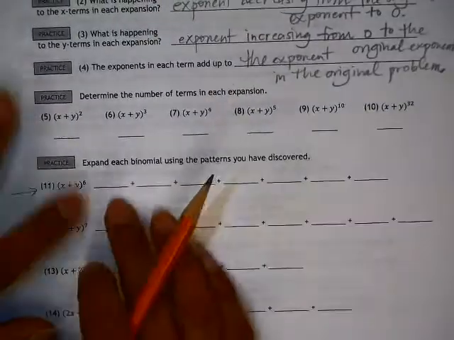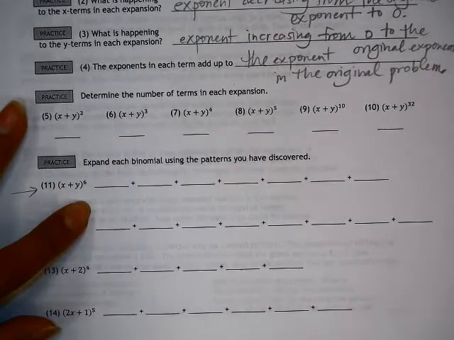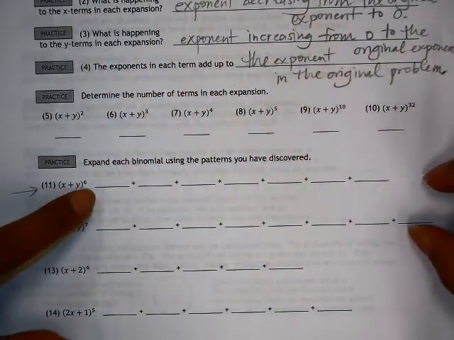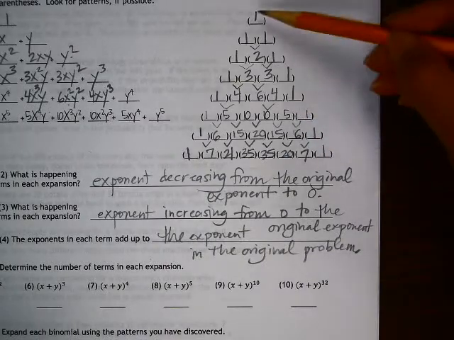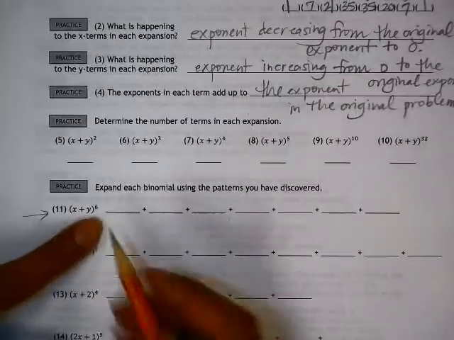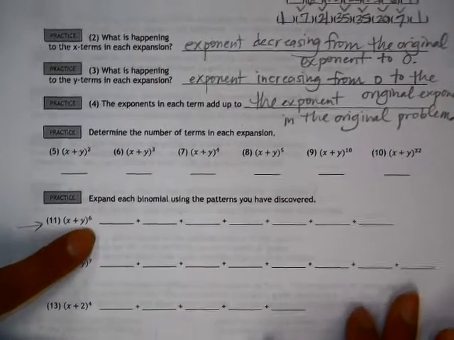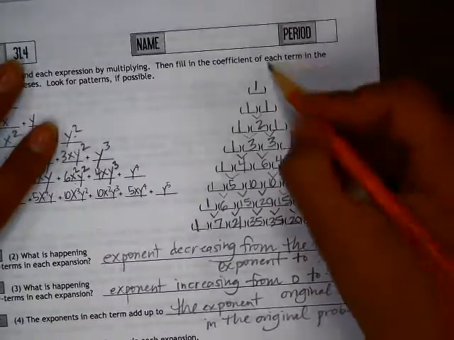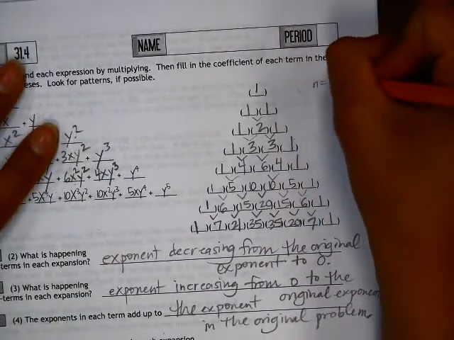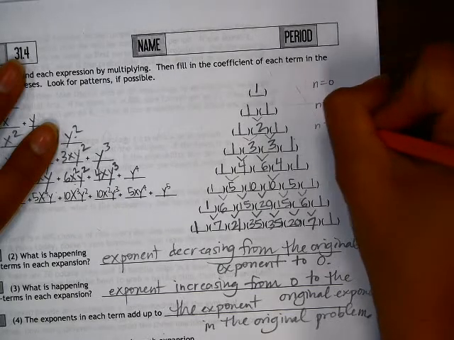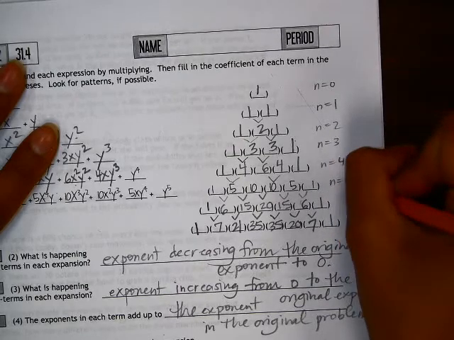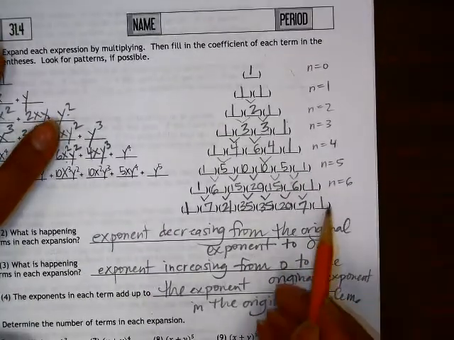So let's look at number 11. The blanks are already given to you, 7 terms. And what I like to do is first set the problem up using the triangle from up here. So we need to figure out first which row of the triangle to use. Since the exponent is a 6, I'm going to call the exponent n. In this triangle, the first row is n equals 0, the second row is n equals 1, and so on. So let's find the row that corresponds with n equal to 6.